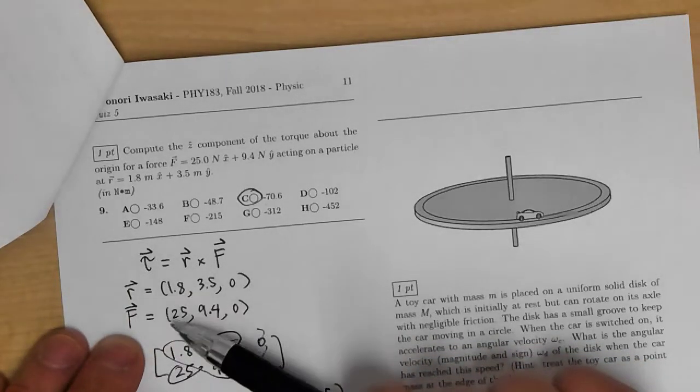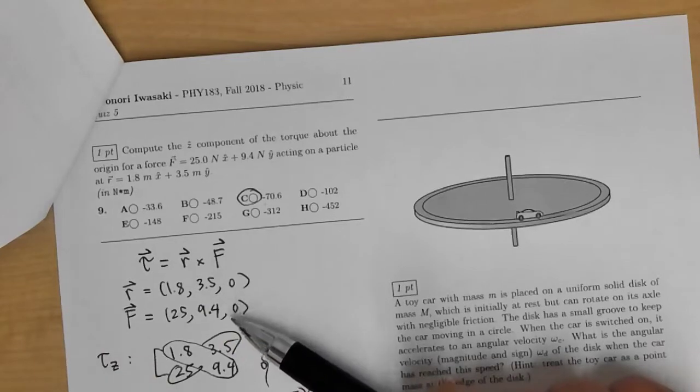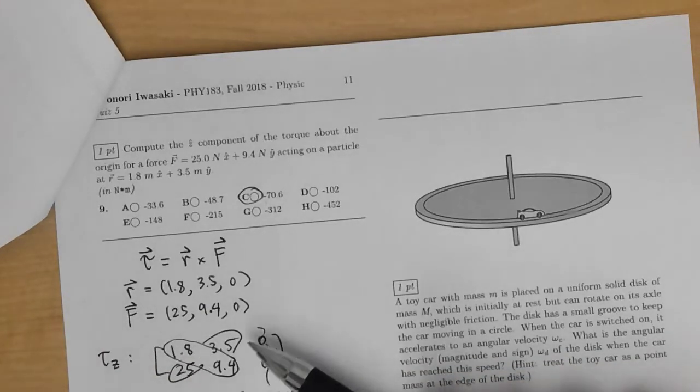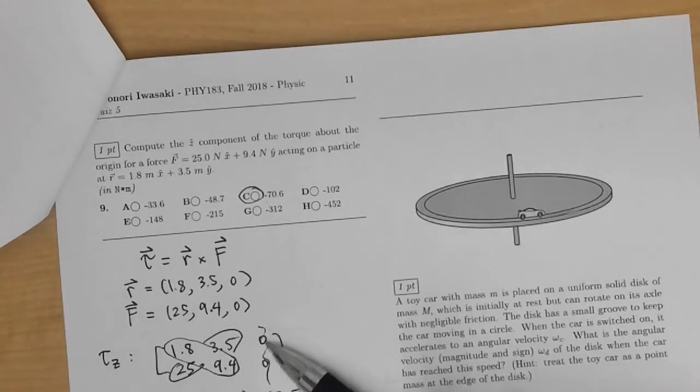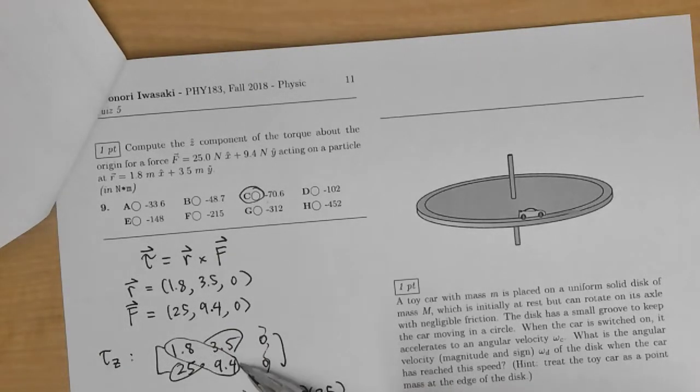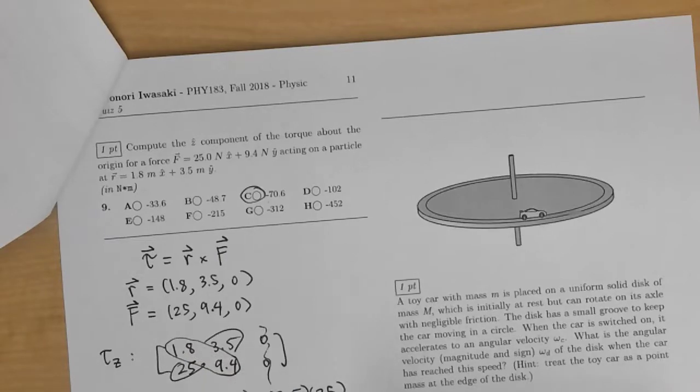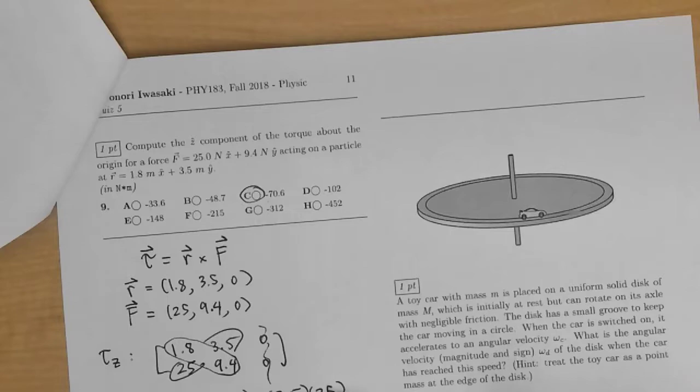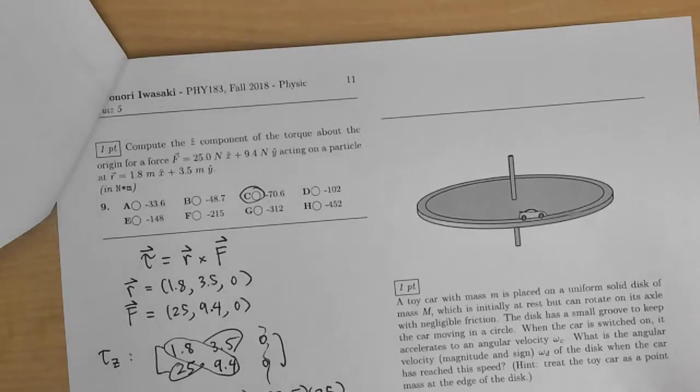The components of F are 25, 9.4, and 0. We want the z component, so we strike out the z column. We cross multiply to get the diagonals, 1.8 times 9.4, minus the product of the off diagonals, 3.5 times 25, and we get negative 70.6 newton meters.